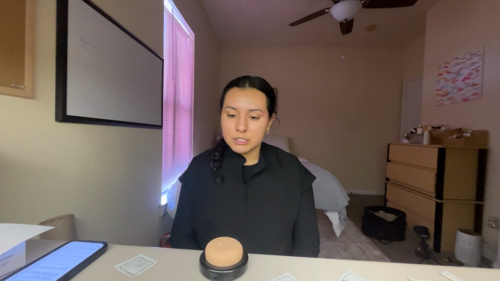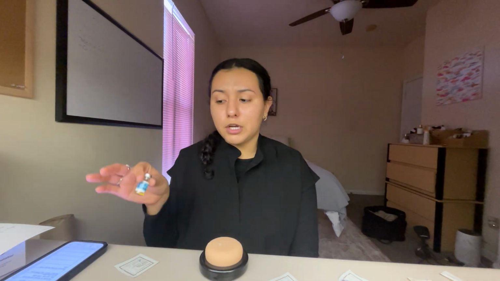After I do this, I would remove my gloves. I would discard all of my supplies. The Demerol would also go in the sharps container since it is a narcotic, and we would document all of our medication that we administered into our MAR.